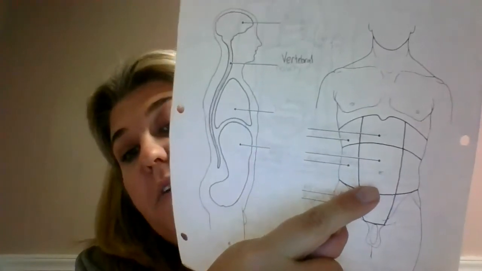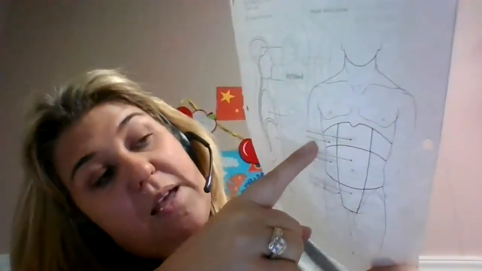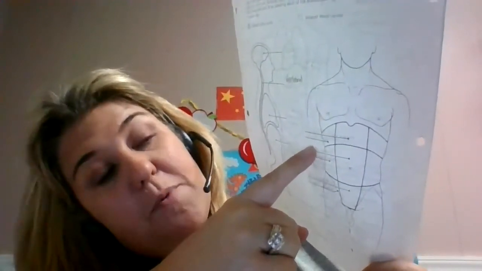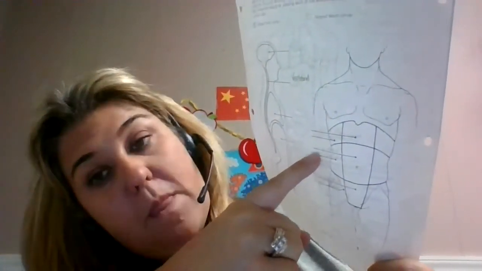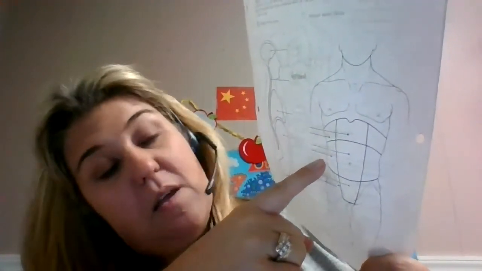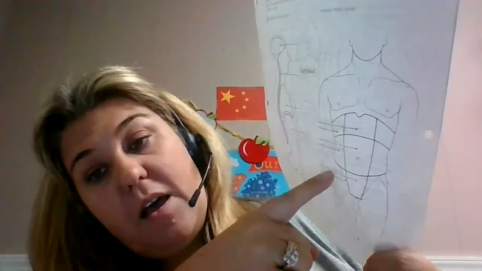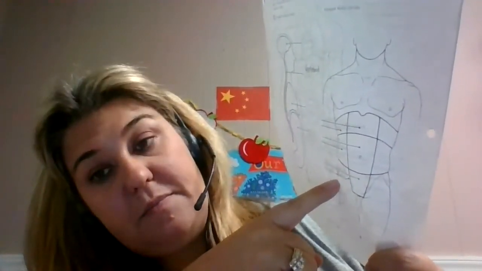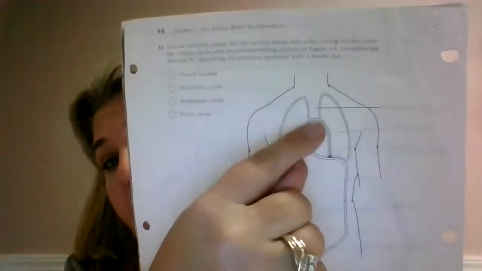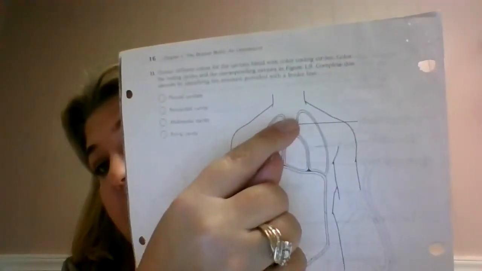Then right here, your abdominopelvic regions, that's epigastric, right hypochondriac, umbilical, right lumbar, hypogastric, right iliac. Then on the back, this right here in the middle, that is the mediastinum.